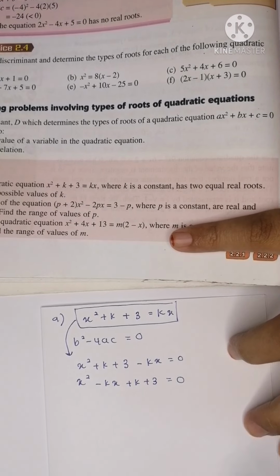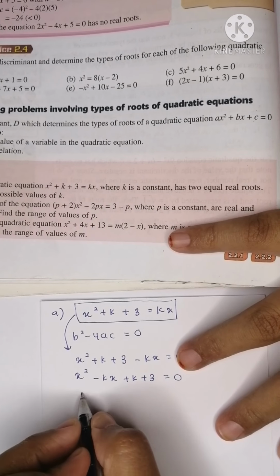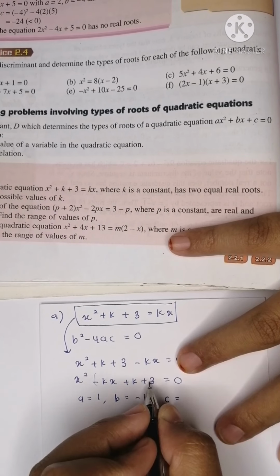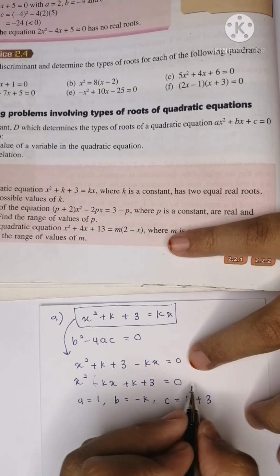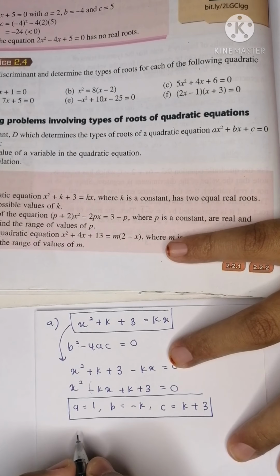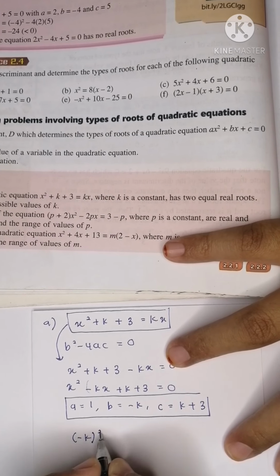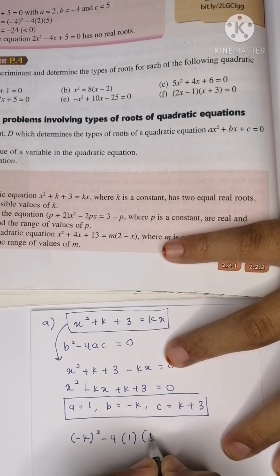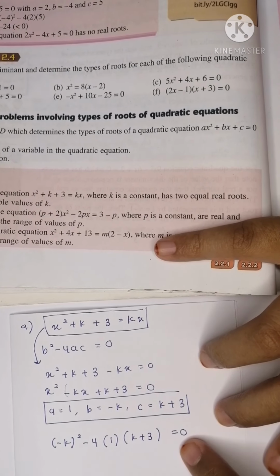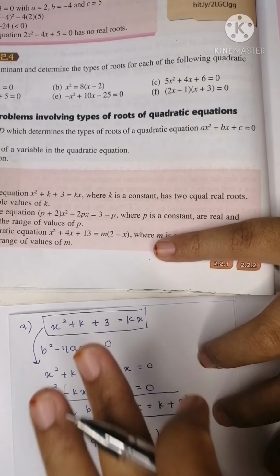Okay, so now the value of a is 1, the value of b is negative k, the value of c is k plus 3. Now you need to key in the discriminant, b squared, which b? This one, negative k squared, minus 4a, a is 1, c is k plus 3, equal to 0. Why did I put equal to 0? Because we already know that this type of equation has two equal real roots.